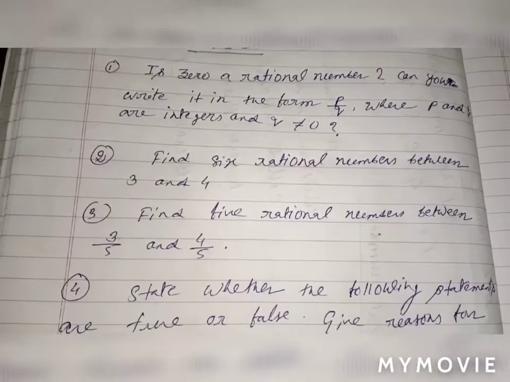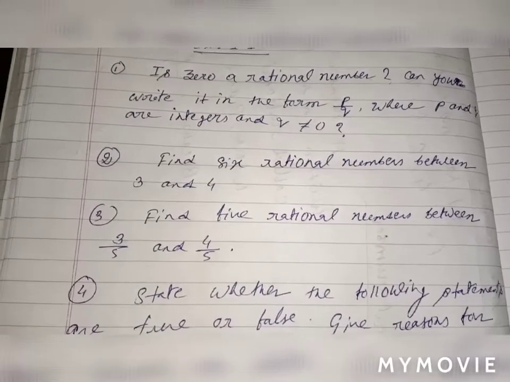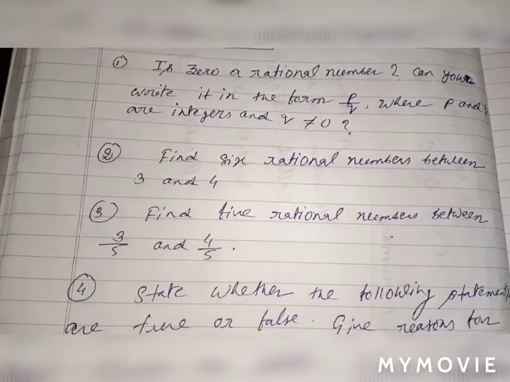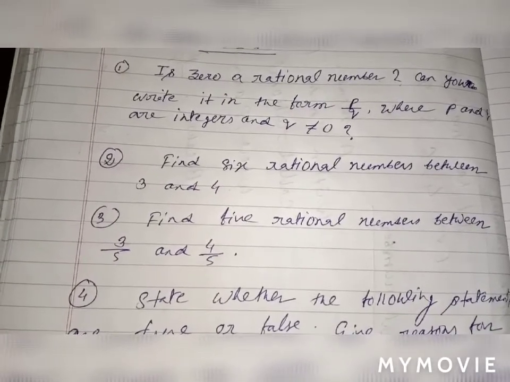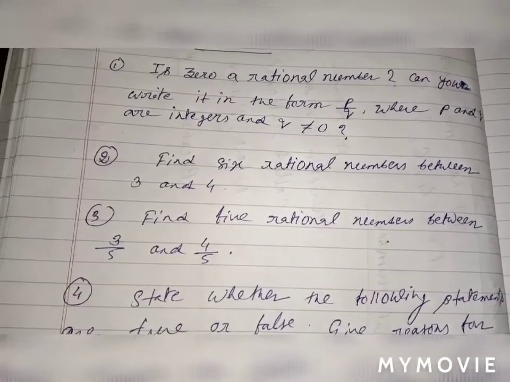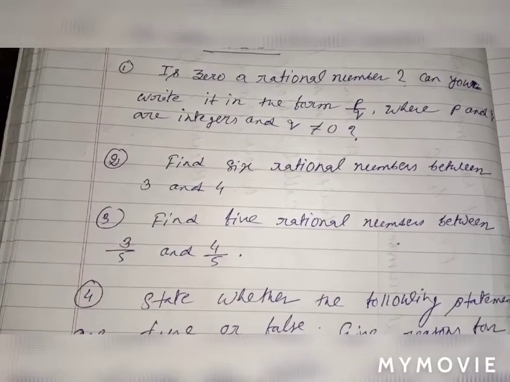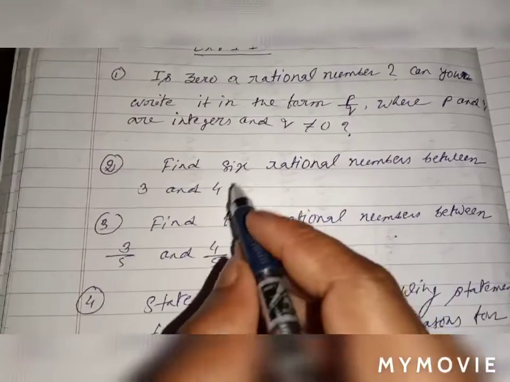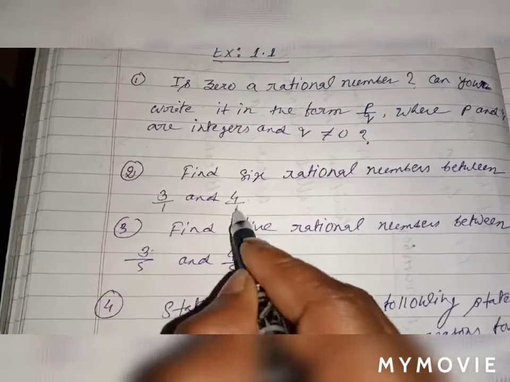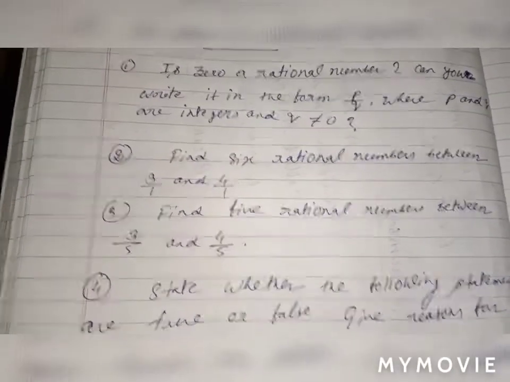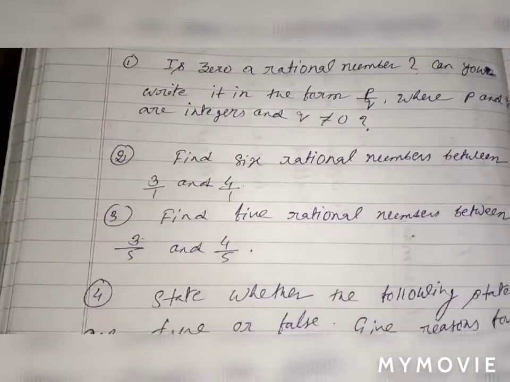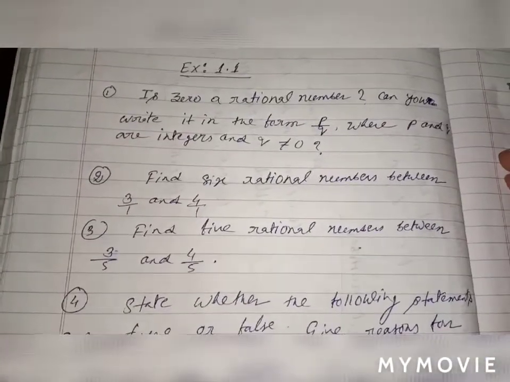It means you need to find 6 rational numbers between 3 and 4. Don't forget that there are infinitely many rational numbers between two numbers. In between 3 and 4, there are infinitely many rational numbers. We need to find only 6 numbers. See, question number 2 and question number 3 are both similar questions. Maybe you are thinking that this is a fraction and this is not a fraction, but this is also a fraction. See, 3 by 1 you can write, 4 by 1 you can write, or not? Yes. But I'll give you question number 3, okay? Then you can do question number 2 yourself.